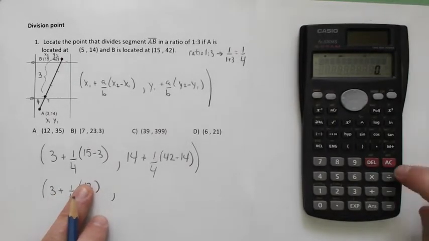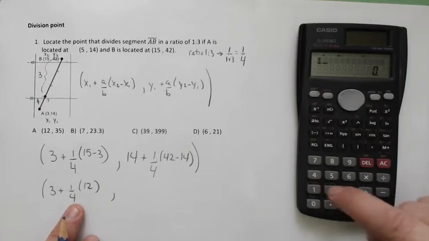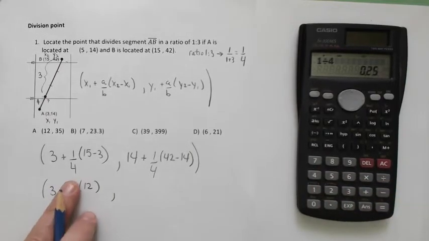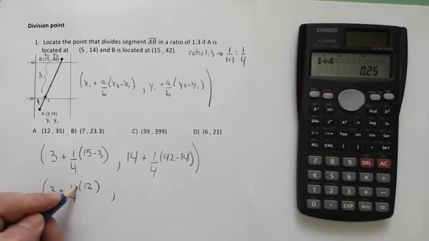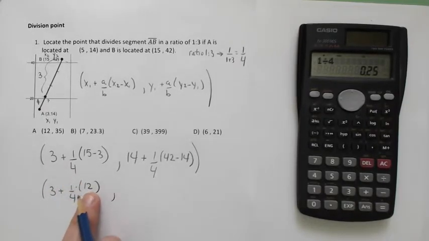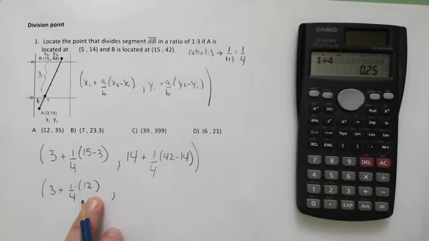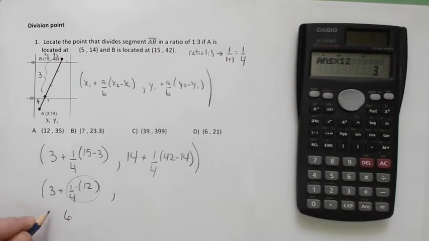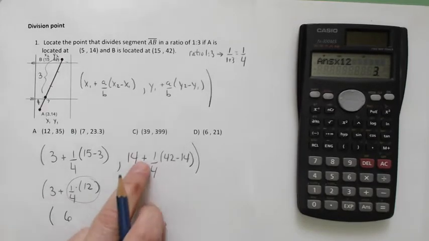Okay, so on the calculator, I know you hate that fraction, so we're going to go 1 divided by 4. You can hit equals there if you want to see it. We know that that's 0.25, and that decimal is being multiplied to the 12. So I'm going to go times 12, which gives me 3. So that whole thing here is a 3, which I then have to add to my original 3, giving me 6.